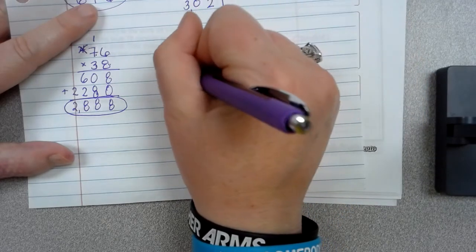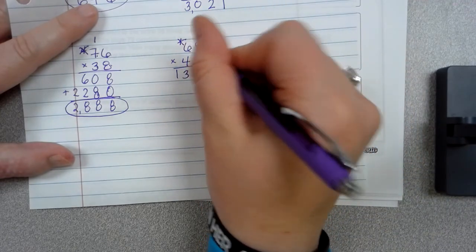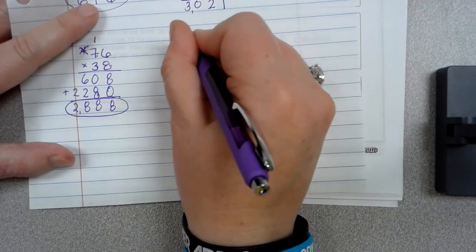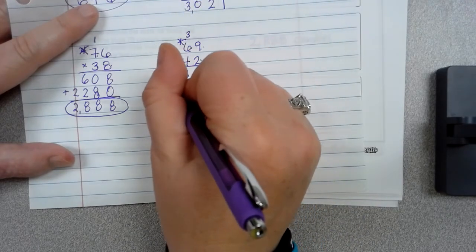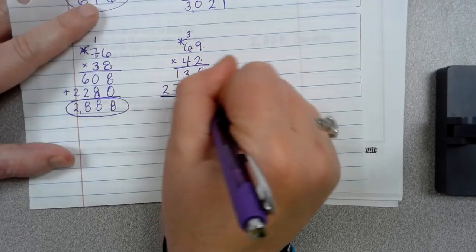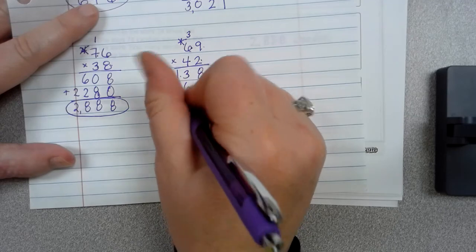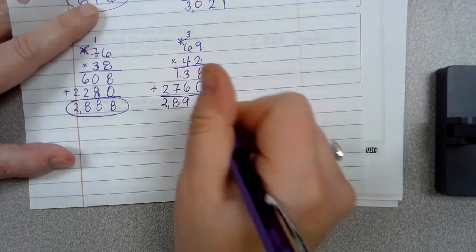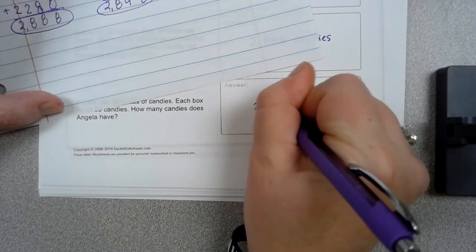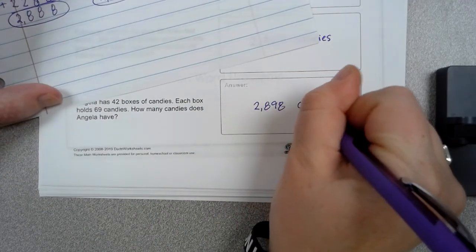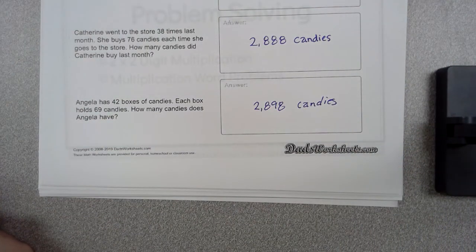Put my 0 down here. 4 times 2 is 8. 4 times 6 is 24. So now we add. 2,604 candies. Either way, these girls are going to have to go to the dentist.